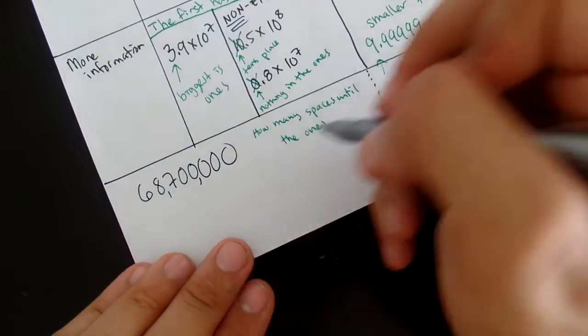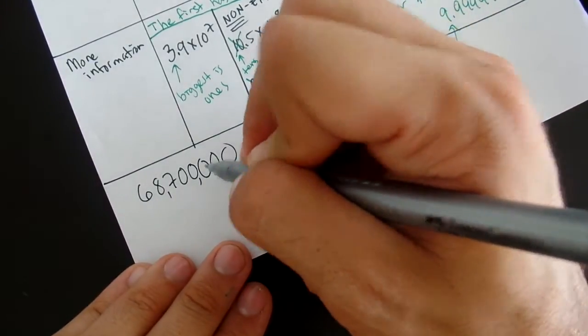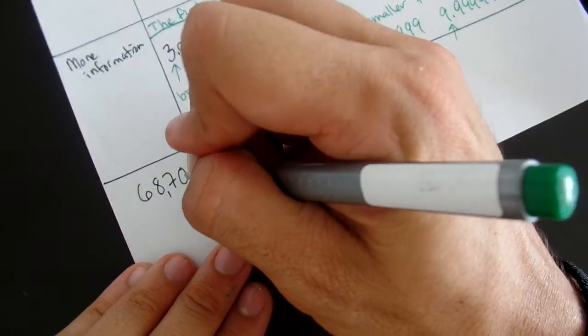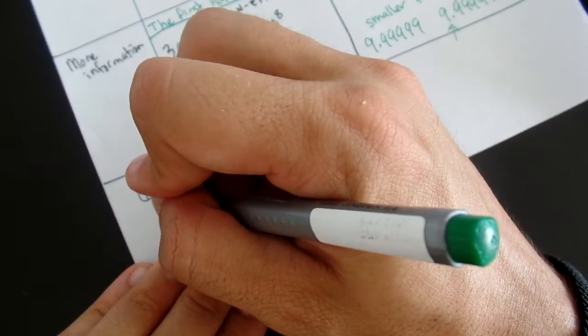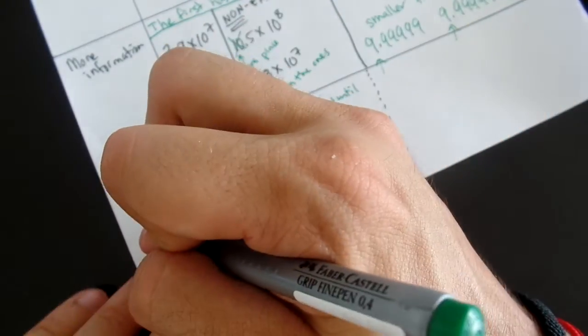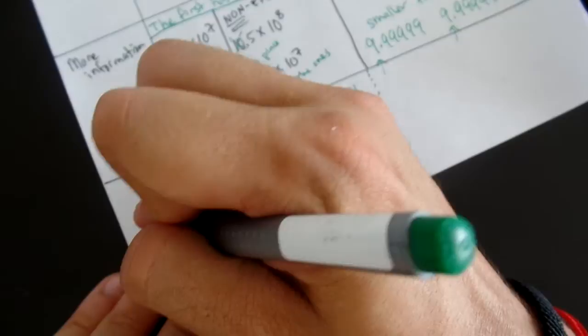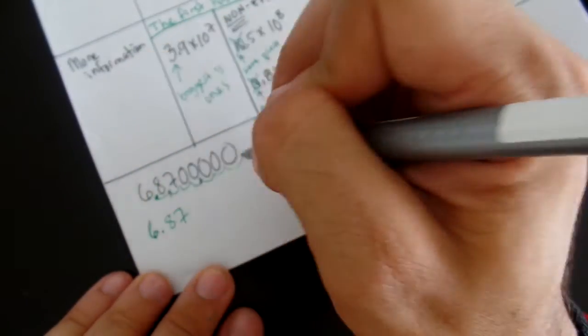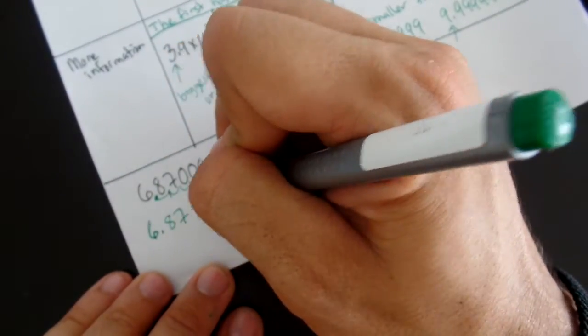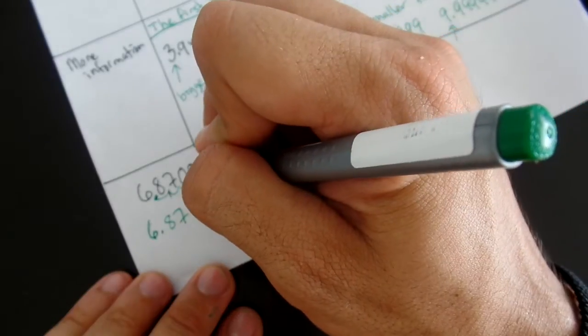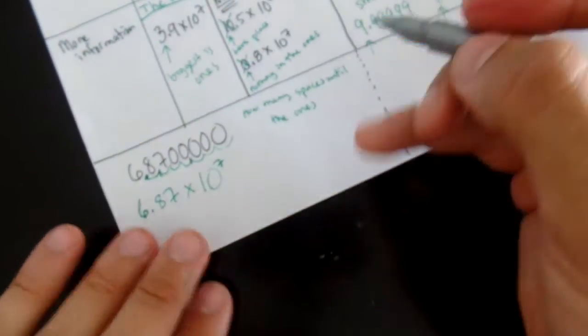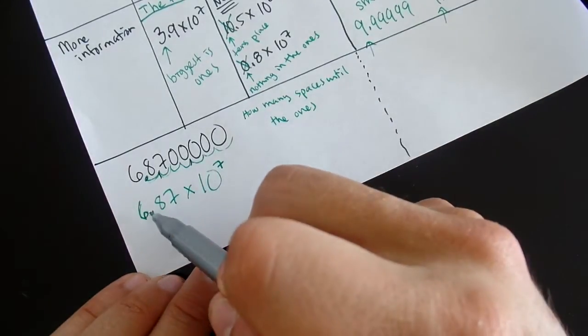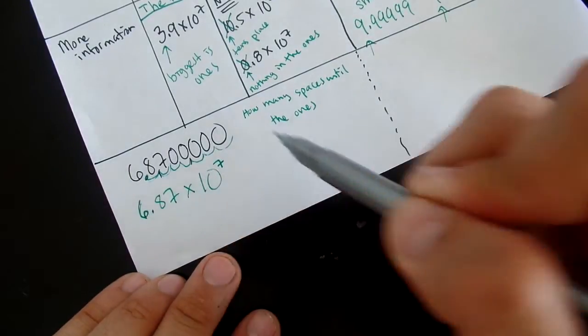So for example, thinking backwards, we have 1, 2, 3, 4, 5, 6, 7 spaces. So we're going to have 6.87, those are our numbers, times 10. We said 1, 2, 3, 4, 5, 6, 7. If we think about this backwards, 7 spaces, 1, 2, and then 5 zeros.